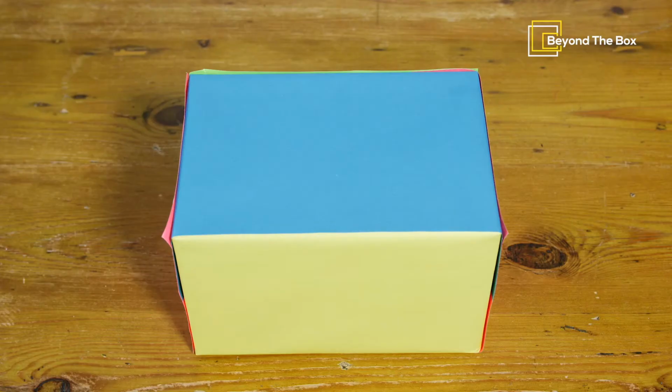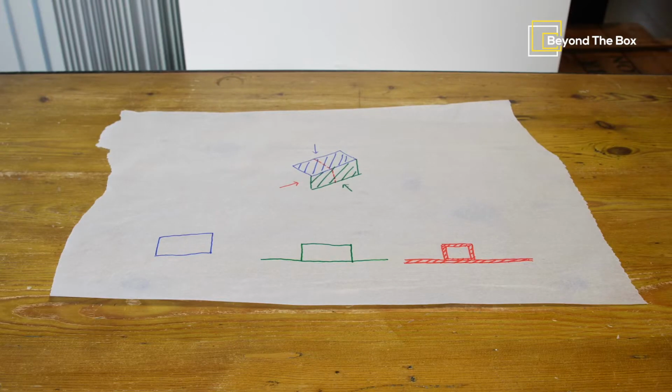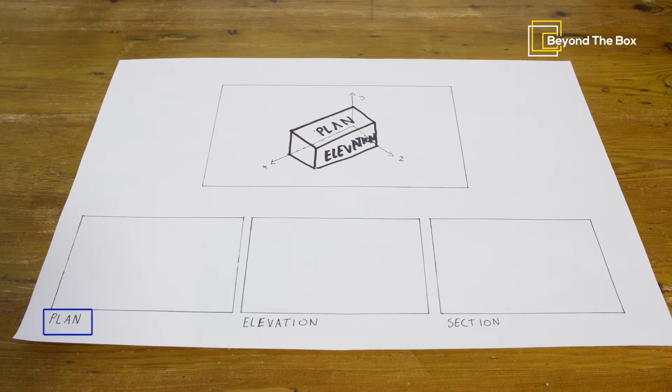In architecture school, we had to learn something called orthographic drawing. Though it sounds really complex, it's really simple. What you have to do is you're drawing a three-dimensional object in a two-dimensional form. So for this actual workshop, we're going to take you through three different types of orthographic drawing. The first being the plan, the second being the elevation, and the third being the section.